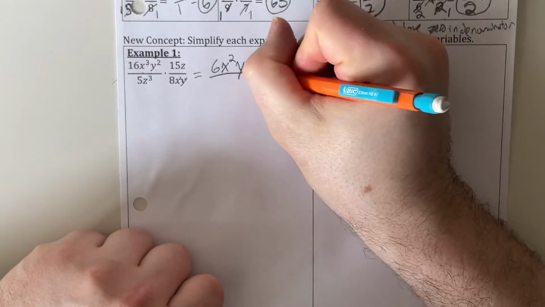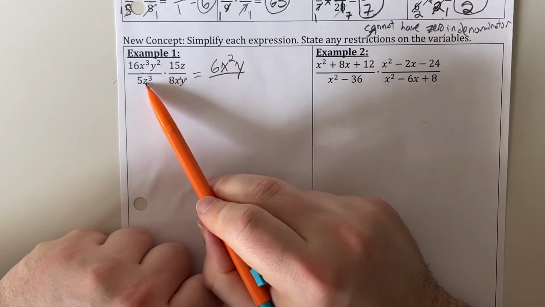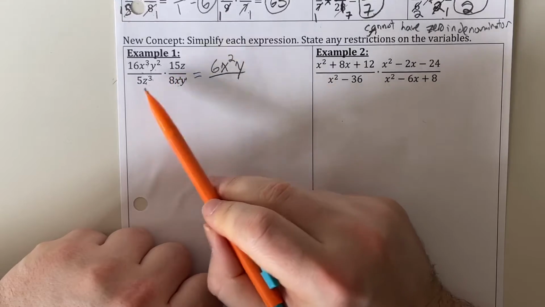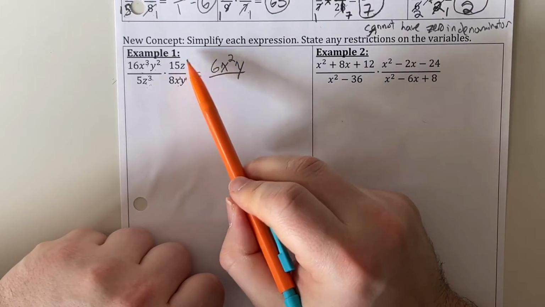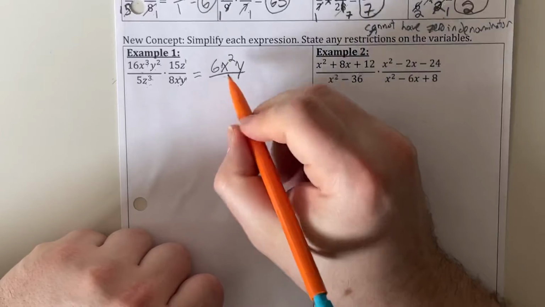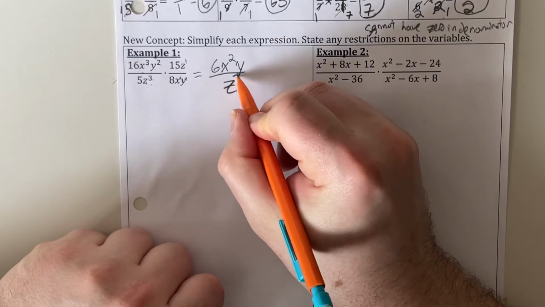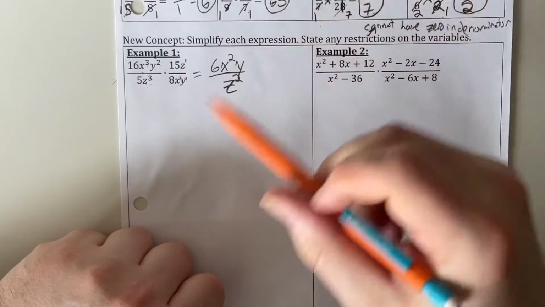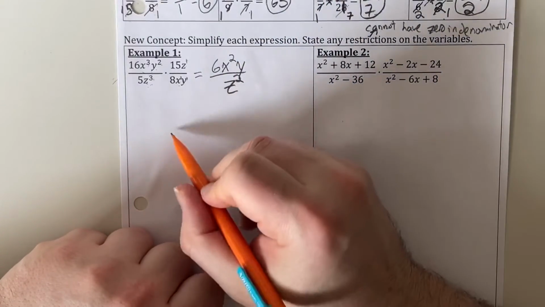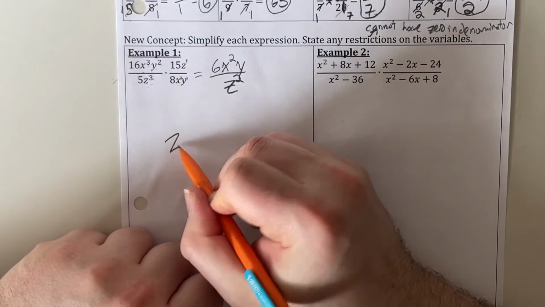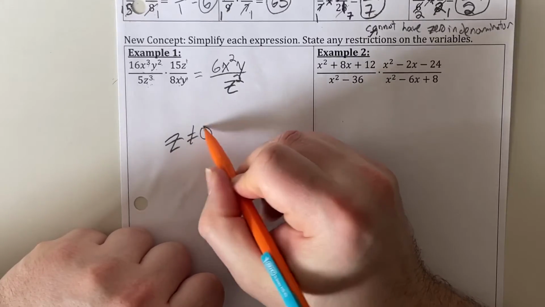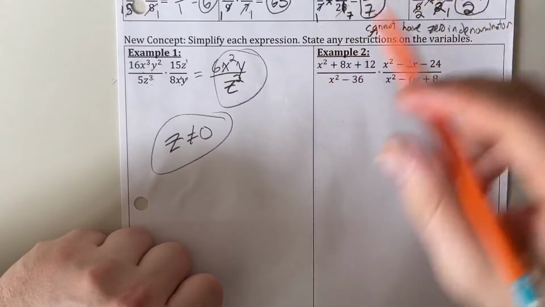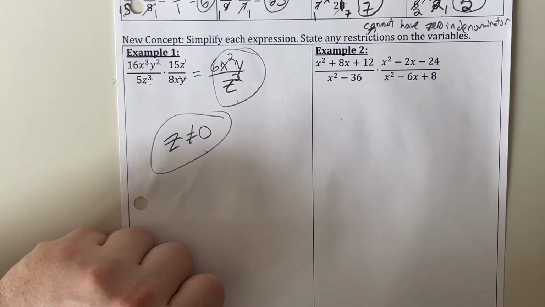And then in our denominator, what are we going to have? Well, we have z to the third power in the denominator, and we have z to the first power in the numerator. So that means what's going to be left over? Well, we have z squared in the very bottom, and make sure that you have your restrictions, so we can say z cannot be equal to 0. So make sure you have that as part of your answer.